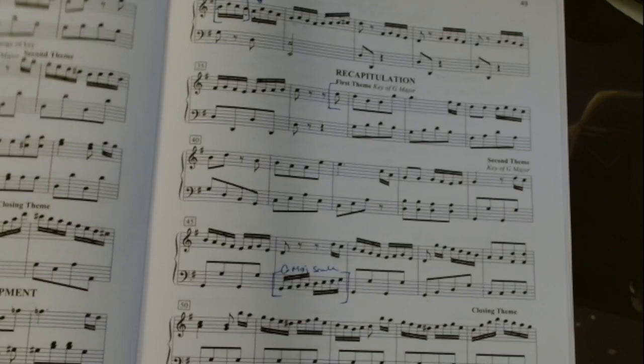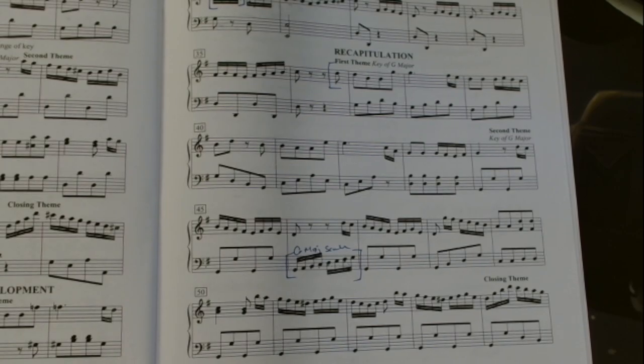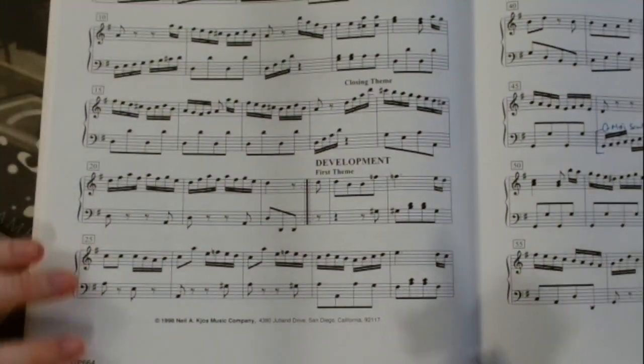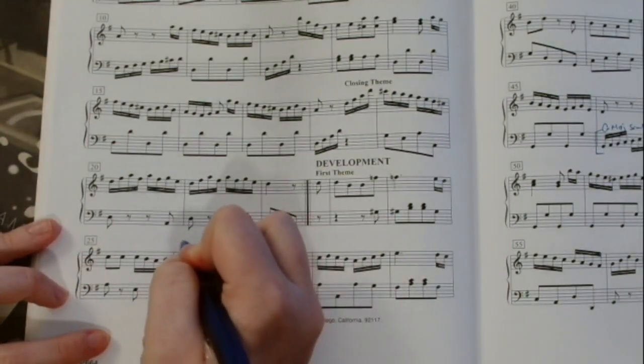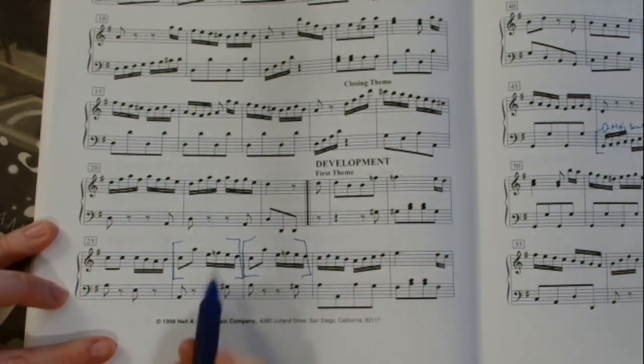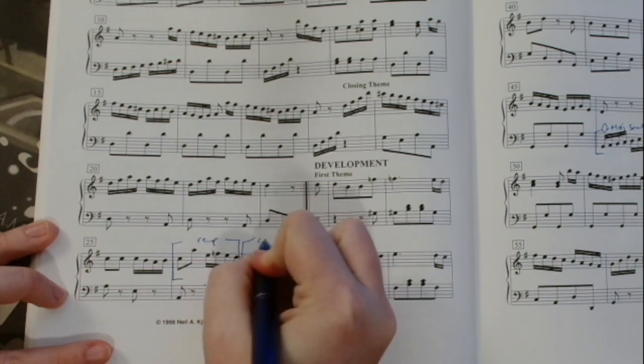So I'm not going to go through this entire piece, but I'm just showing you what they're looking for there. Let's see if I can find any repetition happening. Here we go. Here's some repetition happening at the very bottom here. Repetition, same exact thing happening. Repetition.